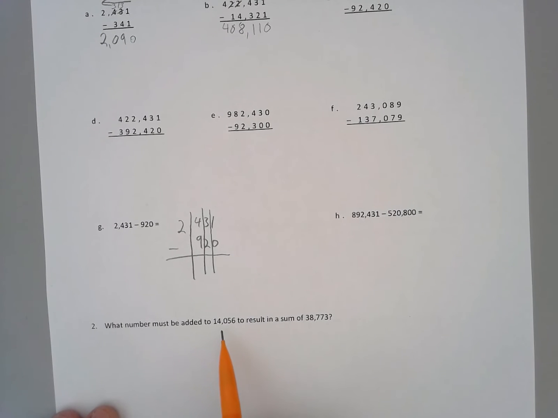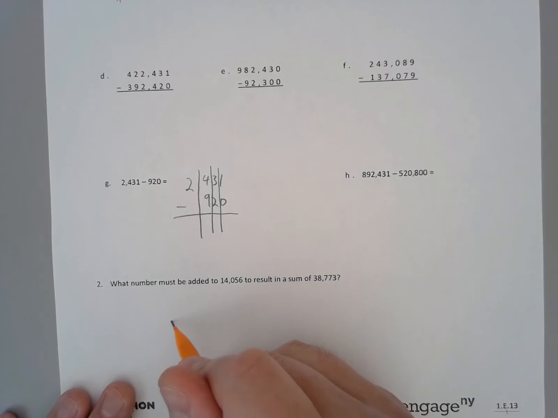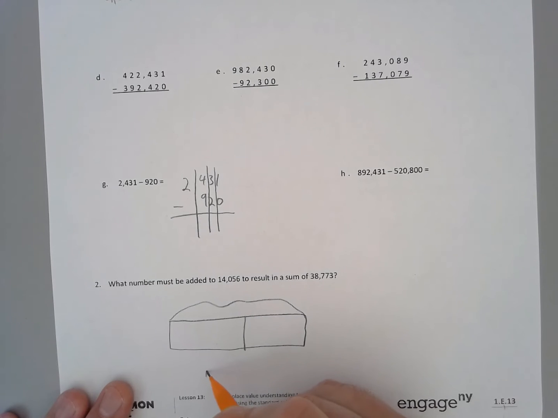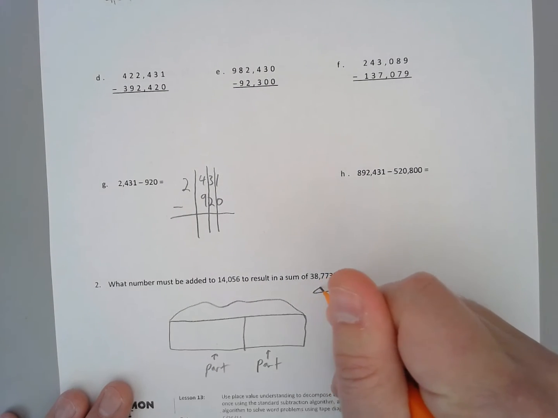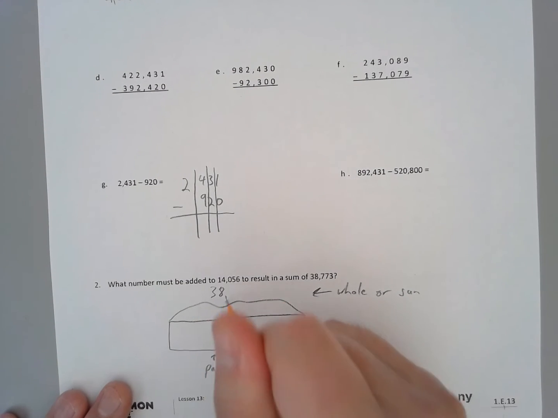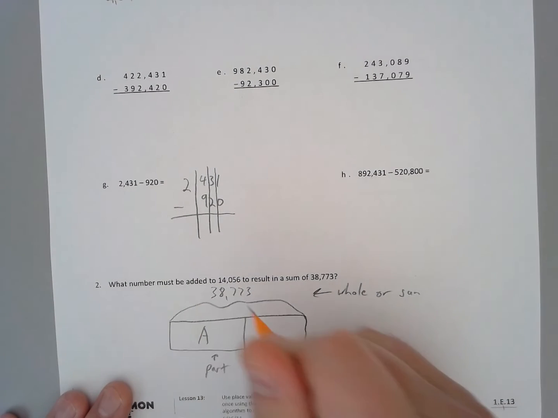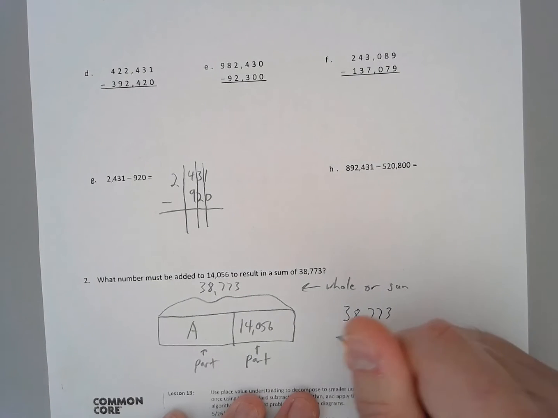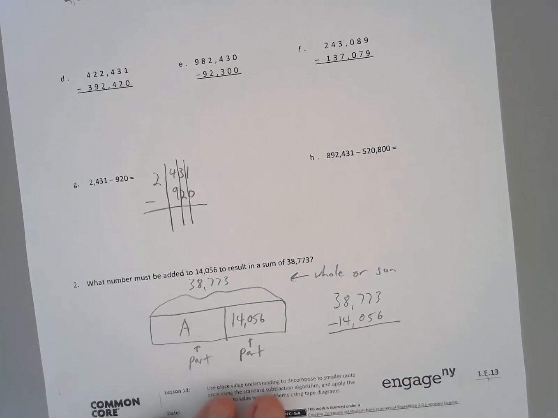What number must be added to 14,056 to result in a sum of 38,773? So we were working on tape diagrams. Sum is a total from adding. So that's our two parts right here. We have a part and a part. And then this number here is our whole, or our sum. And so that's the 38,773. We want to add a number to that. So when we subtract, we get our answer, and that will be the other part that will go into that side of the tape diagram.